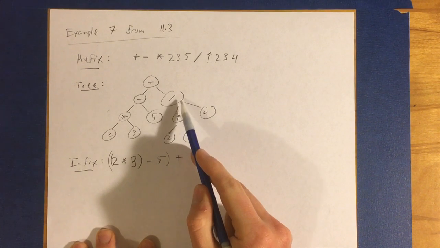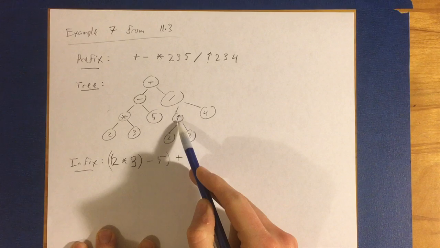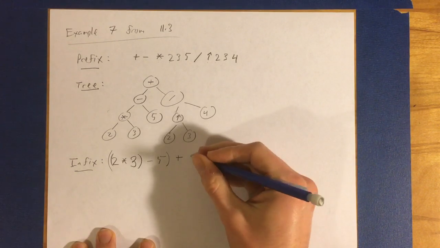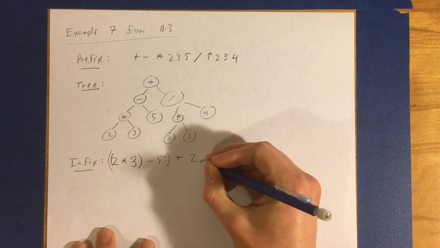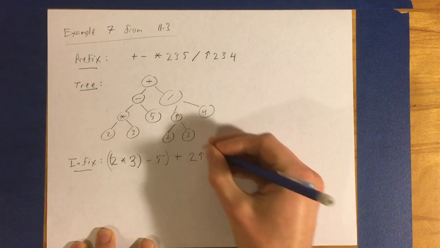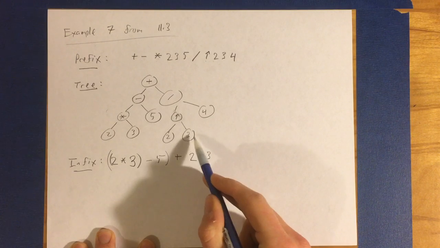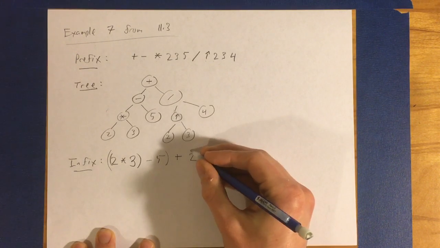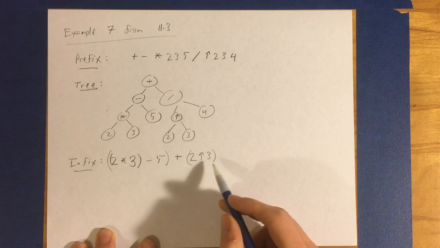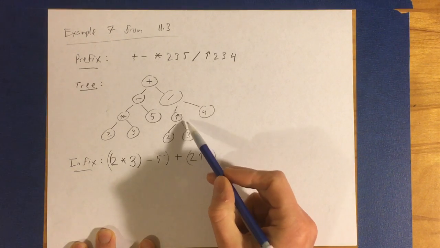So for that division, we need to go left first, but that exponentiation needs to go left, and we get 2, and then we'll do 2 raised to the power 3, right? So printing that power symbol on the way back up before it goes right. That's a binary operation, so I'm going to enclose it in parentheses. And then head back up again.